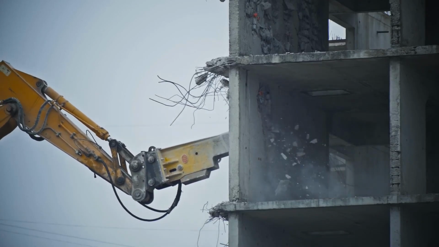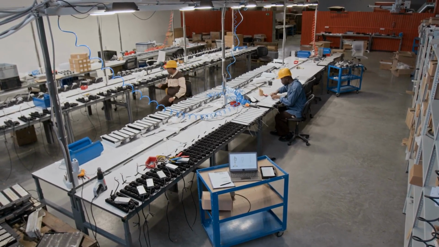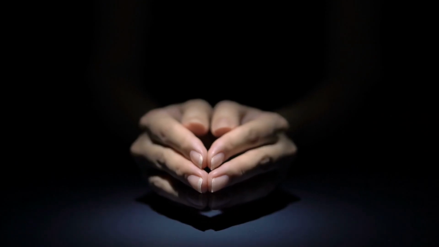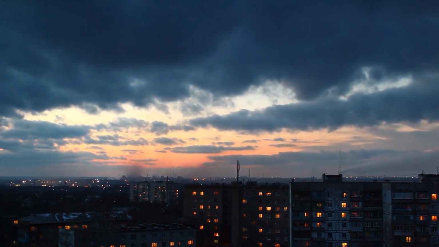Stop viewing content creation as a manual assembly line and start treating it like an automated publishing engine. The small investment of time to set up the initial library pays off exponentially in reused assets. Think about the sheer volume. You can generate a month's worth of social posts in a single afternoon.